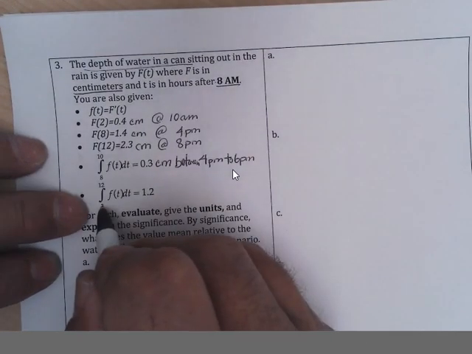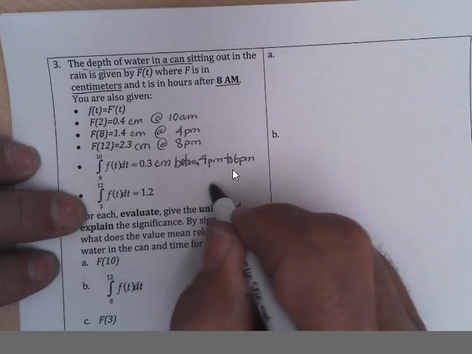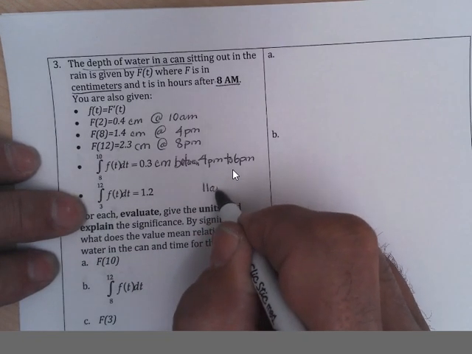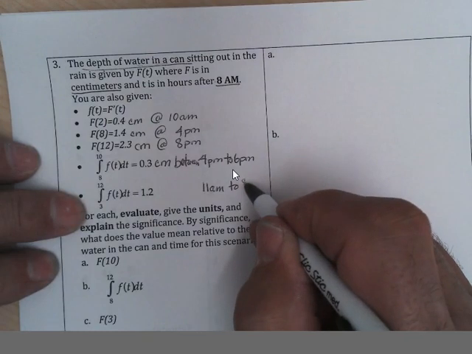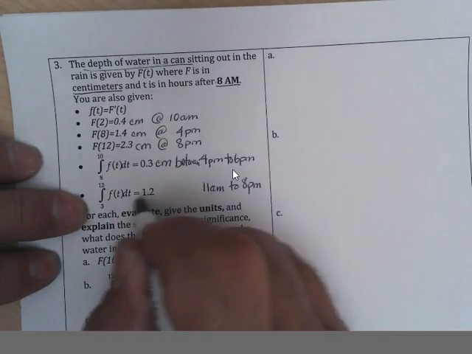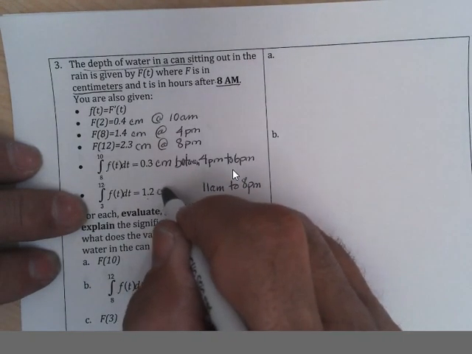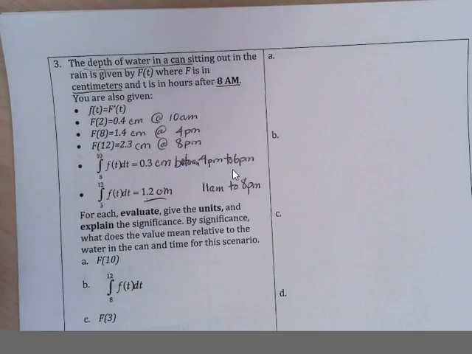And this was between 3 hours after 8 a.m., which is 11 a.m., to 12 hours after, which is 8 p.m. It gained 1.2 centimeters of water.